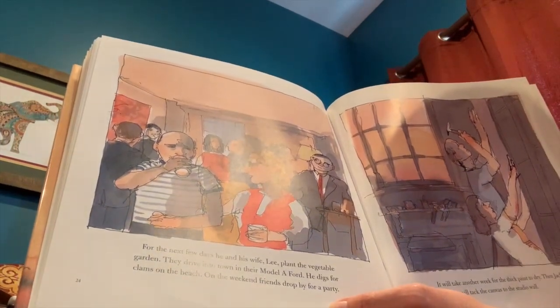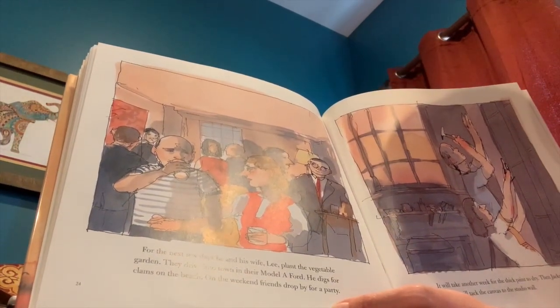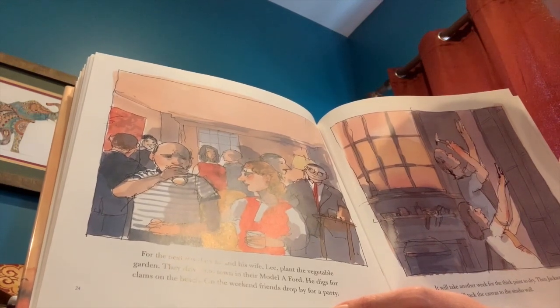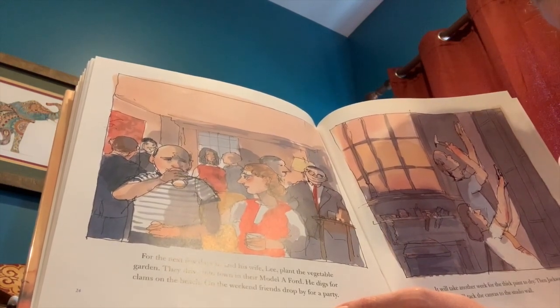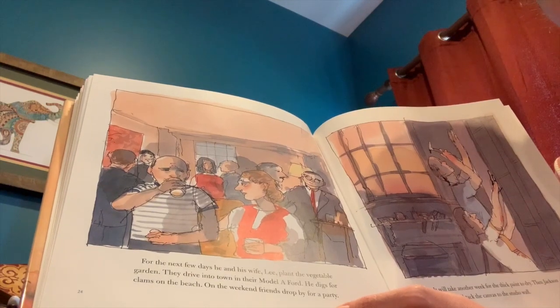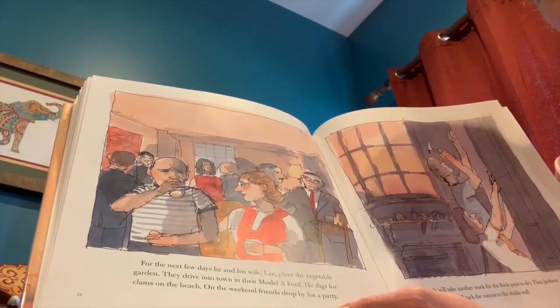For the next few days, he and his wife Lee plant the vegetable garden. They drive into town in their Model A Ford. He digs for clams on the beach. On the weekends, friends drop by for a party.